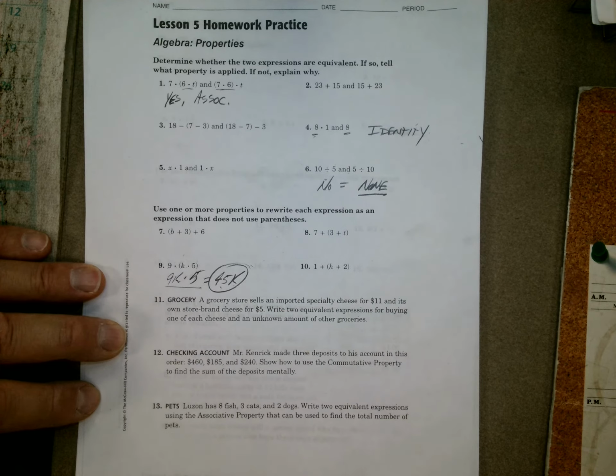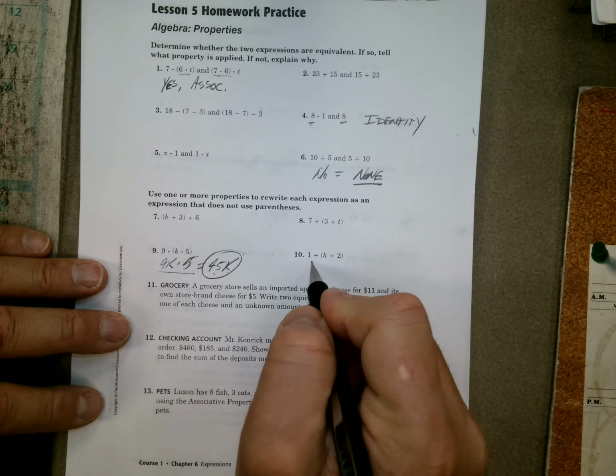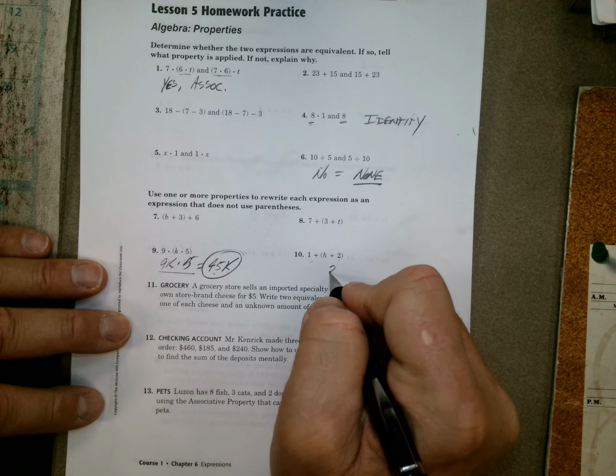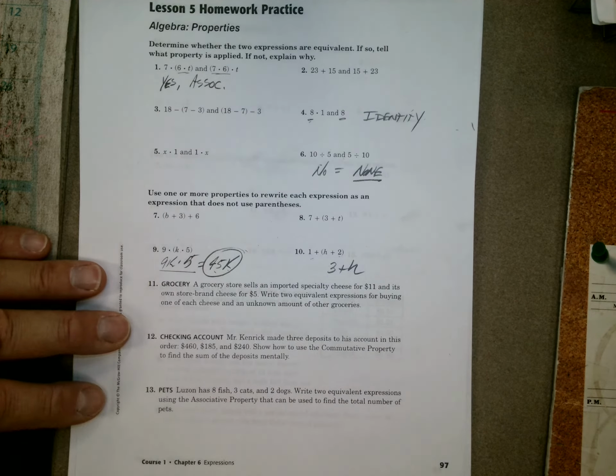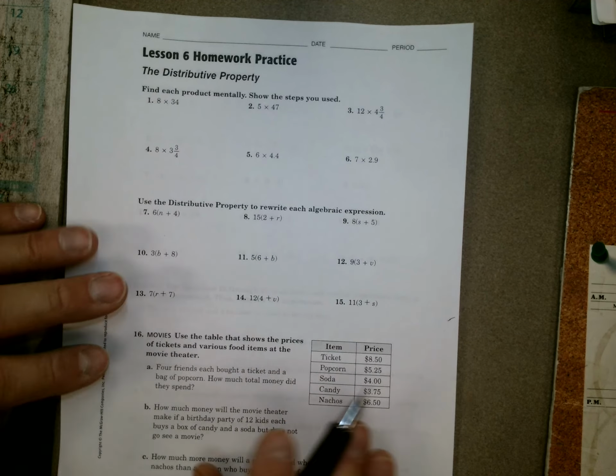Coefficient, variable. So another way to look at this would be to combine your like terms. So this could be simplified to 3 plus H. We're not allowed to add unlike terms, but we are allowed to multiply. Okay, you can take care of the rest there. Let's jump to the next one.